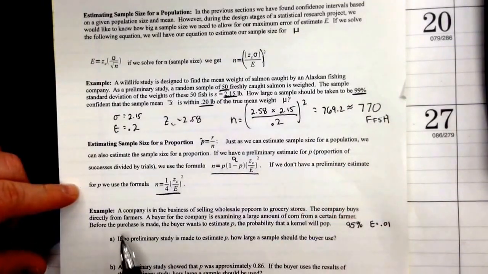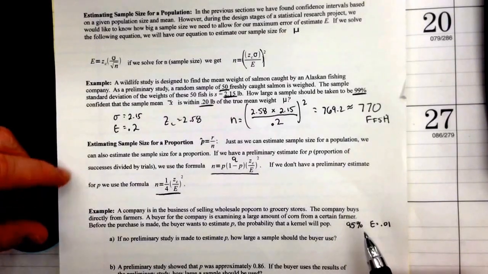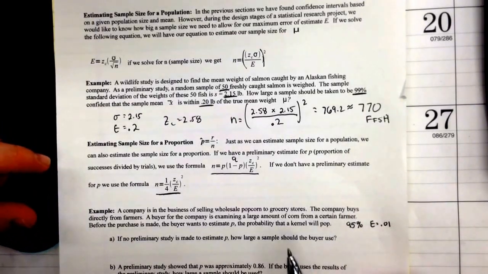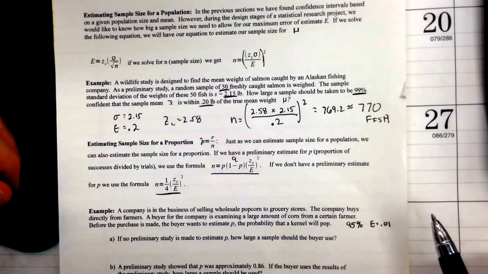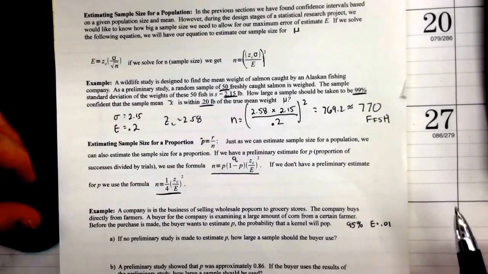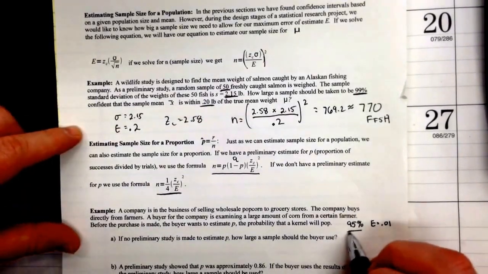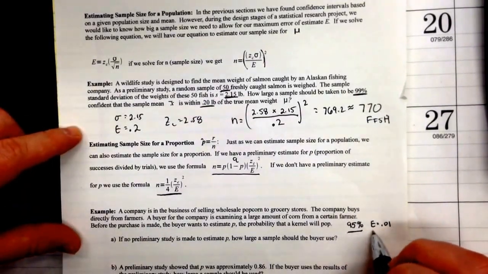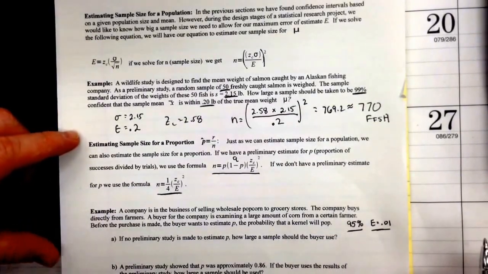If we do an example, we have a company that is in the business of selling wholesale popcorn to grocery stores. The company buys directly from farmers. A buyer for the company is examining a large amount of corn from a certain farmer. Before the purchase is made, the buyer wants to estimate p, the probability that a kernel will pop. We are doing a 95% confidence interval and an error of 0.01. If no preliminary study is made to estimate p, how large a sample should the buyer use?